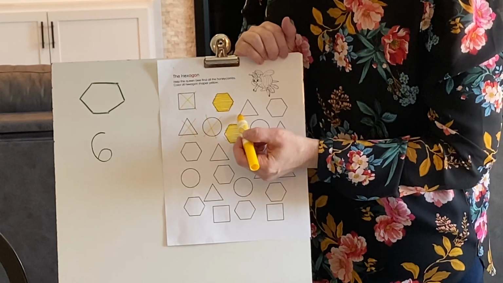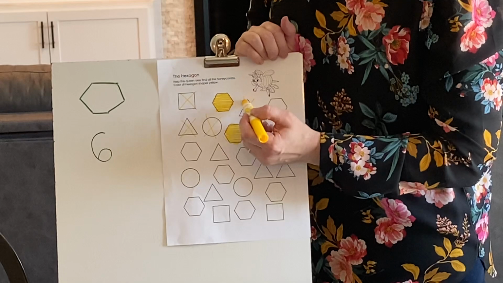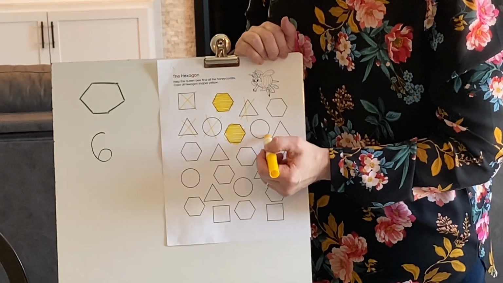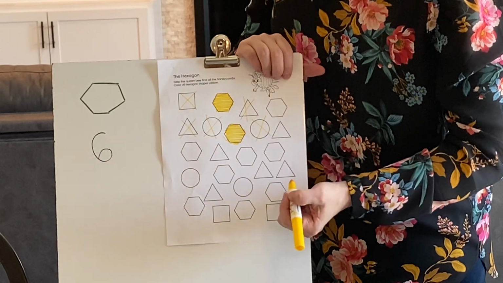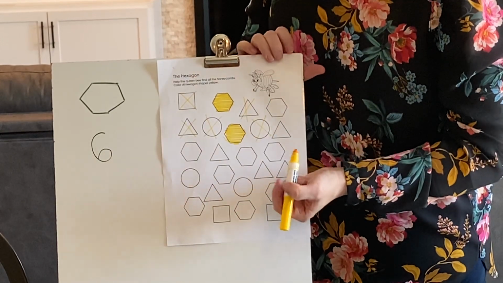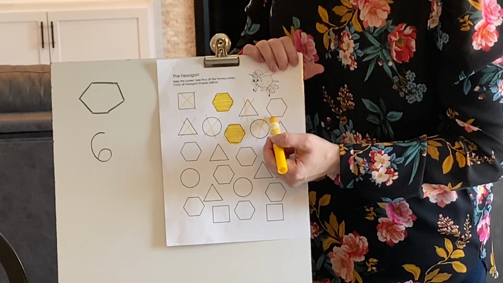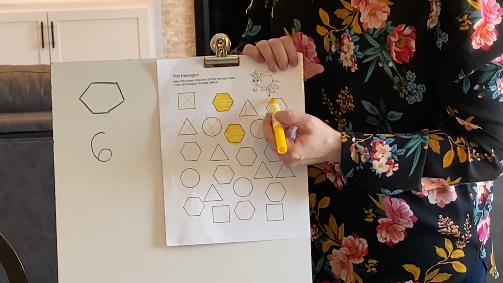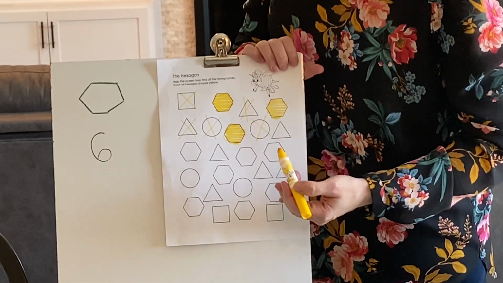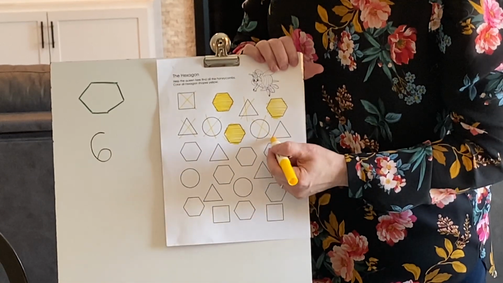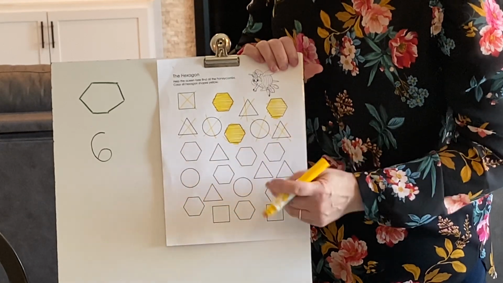Here's a shape. I'm going to count its sides. 1, 2, 3. Nope, that makes it a triangle. Here's another round shape that has no sides. That's a circle. I'm going to put an X on it. Wonder about this one. Let's count the sides on that one. 1, 2, 3, 4, 5, 6. Sure does. 6 sides. Oh, let's count the sides. 1, 2, 3. Triangle, not a hexagon.